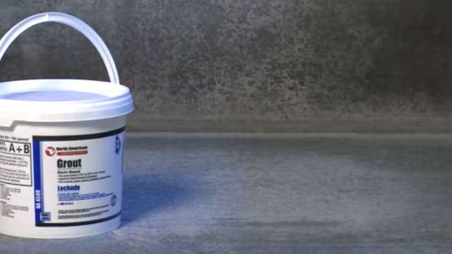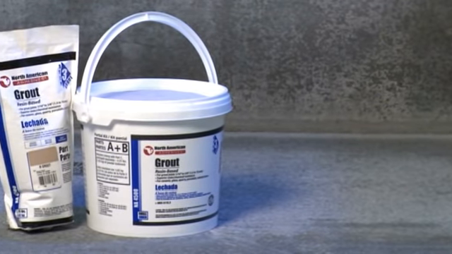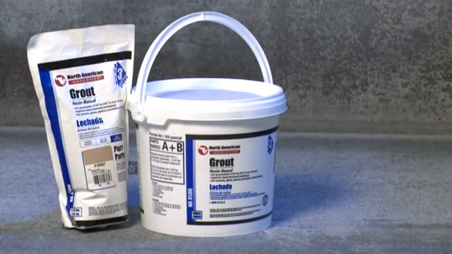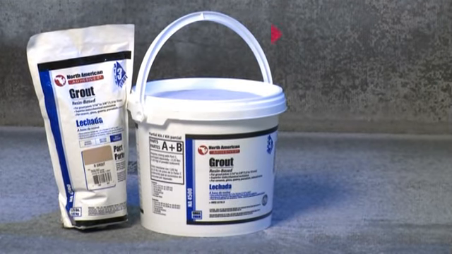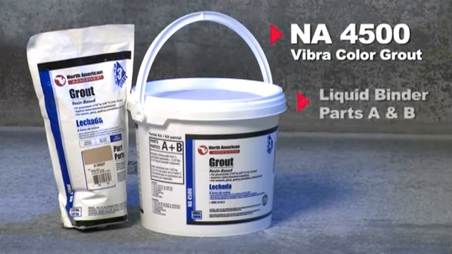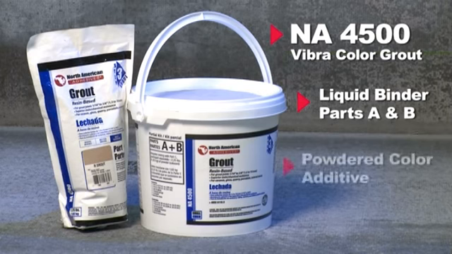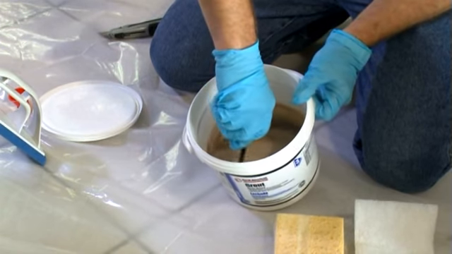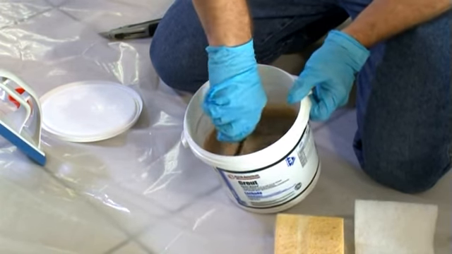A bathroom tub surround can be exposed to a barrage of water, staining elements, and strong cleaners. For the best resistance to this environment, we have chosen the stain and chemical-resistant NA 4500 Vibrocolor. This epoxy grout has two components. The first component is the liquid binder, parts A and B, which is sold in a kit. The second component is a powdered color additive sold separately in a plastic bag. Refer to the tips and techniques for mixing NA 4500 Vibrocolor grout.